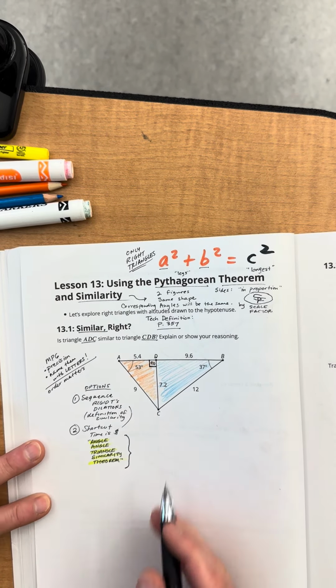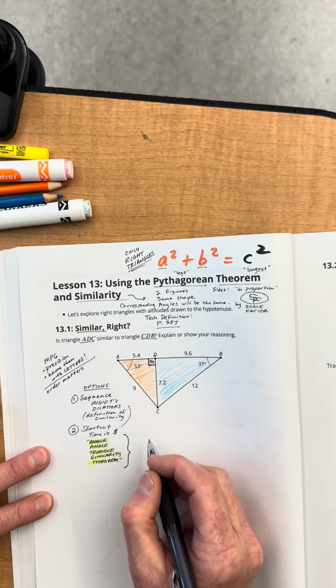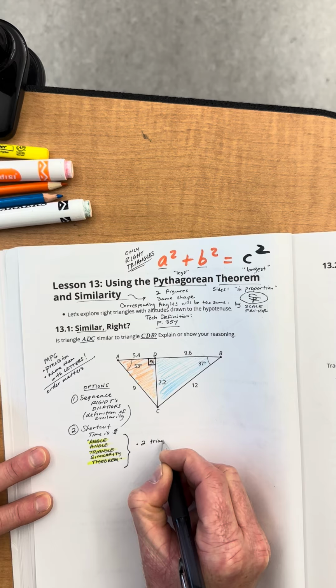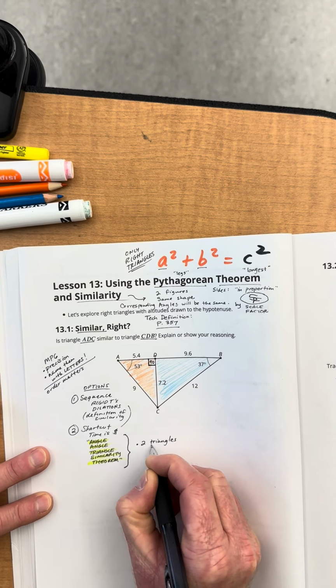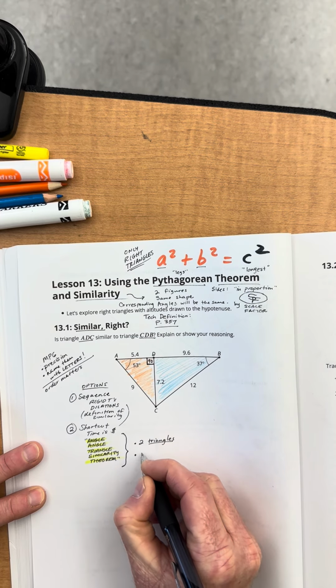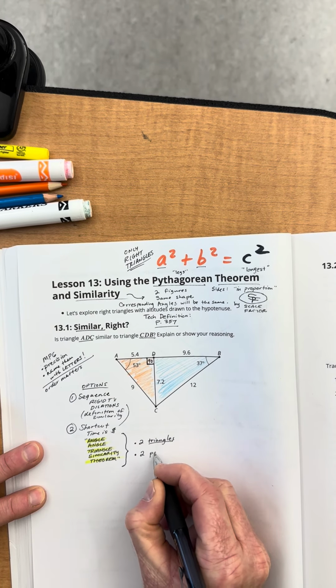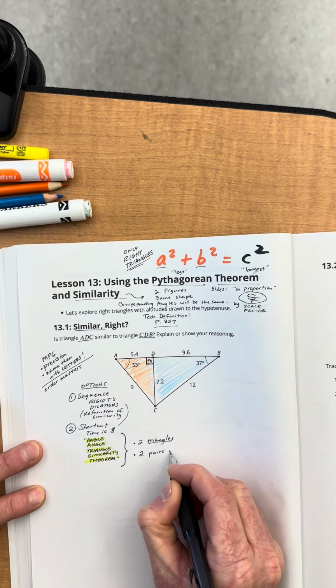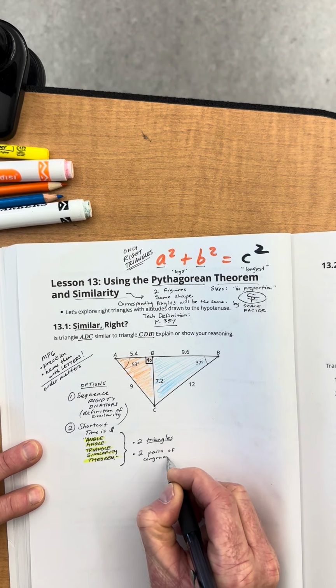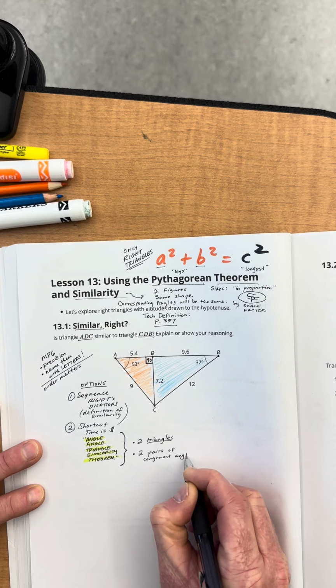So angle, triangle similarity theorem says you got two triangles. Two pairs of congruent angles.